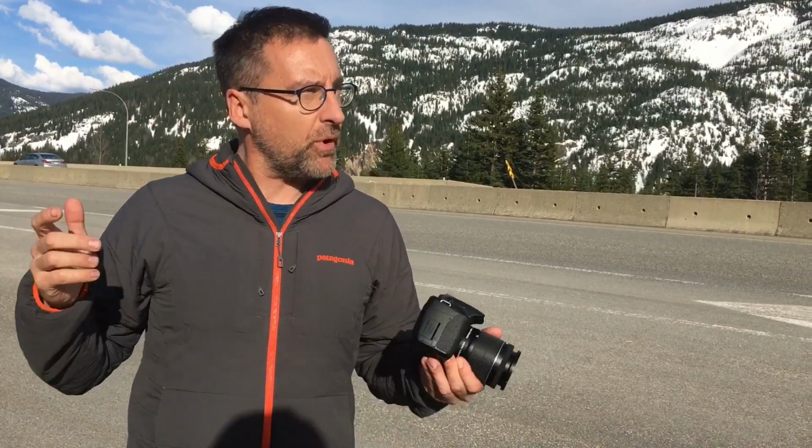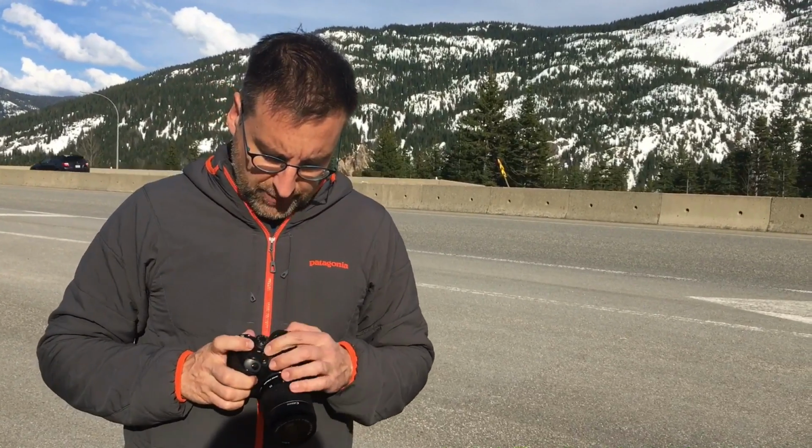Well, first we have to change our ISO. We ask ourselves the question, are we indoors or outdoors? Well, we're outdoors. Outdoors, 100 ISO. Push the button in, turn the wheel, 100 ISO. If we're indoors, turn it to 1600 ISO. Then we have to control the shutter speed.